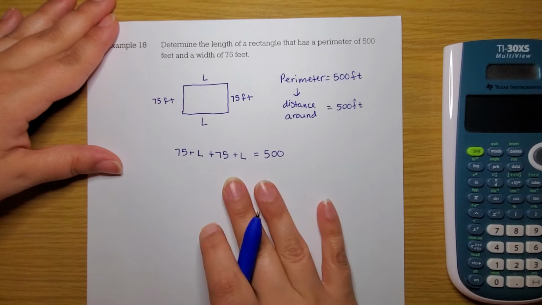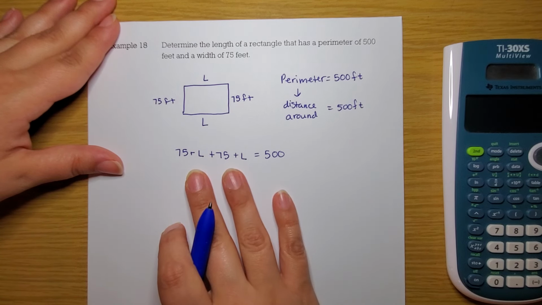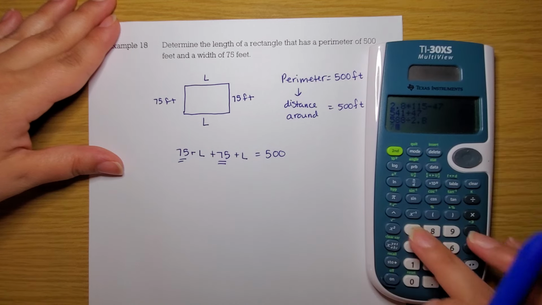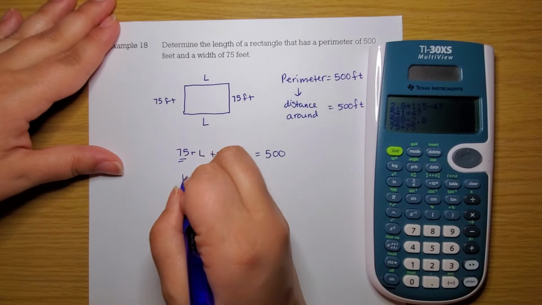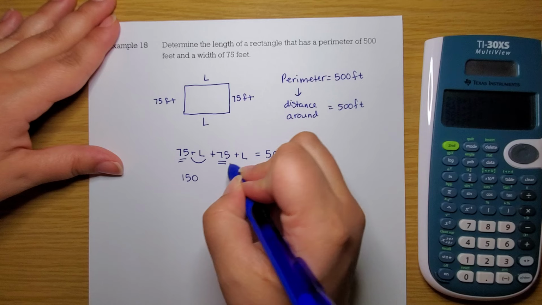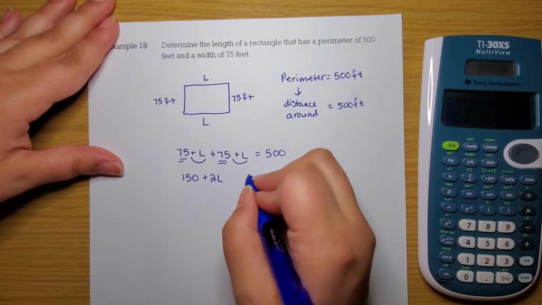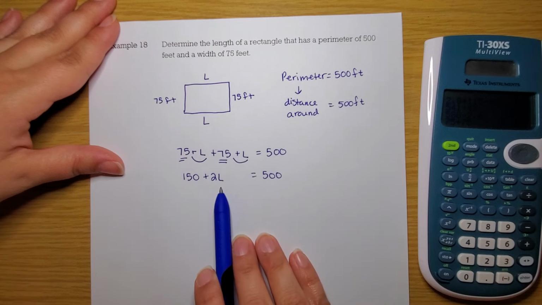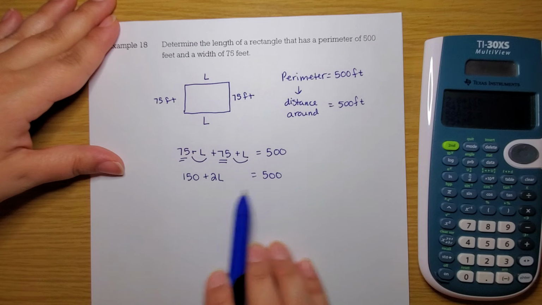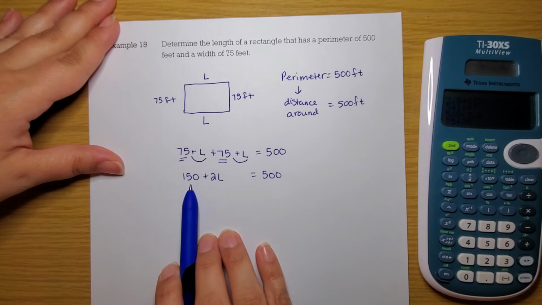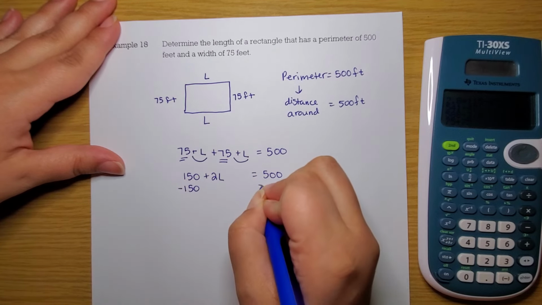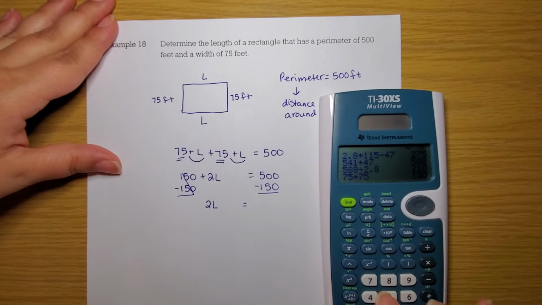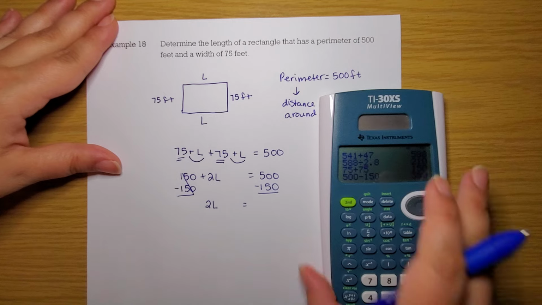See if you can get an equation that makes sense. Now that I have this equation, I want to simplify this left-hand side because it looks kind of like a mess. So 75 and 75, we can combine those terms to get 150. And then I have 1L plus 1L to get 2L. Okay, so the L's are all on one side, and I just have a number here. So let's move this number over. Since it's a positive 150, I'm going to subtract 150 from both sides to move it on over. That gives me 350.